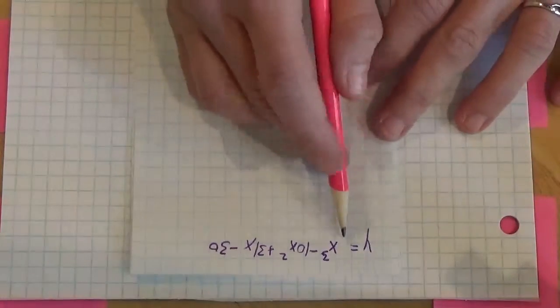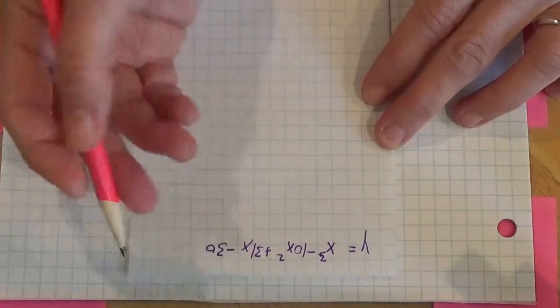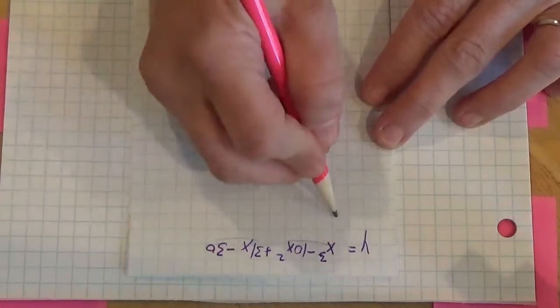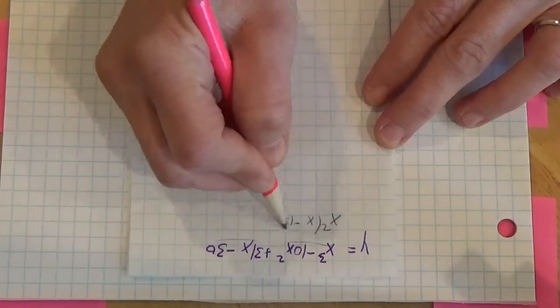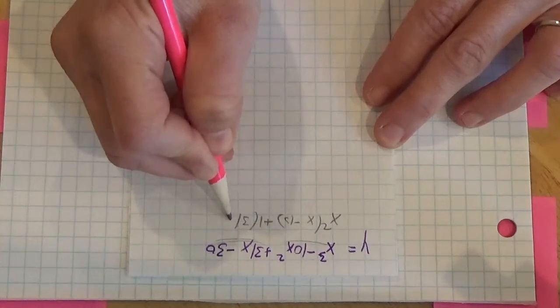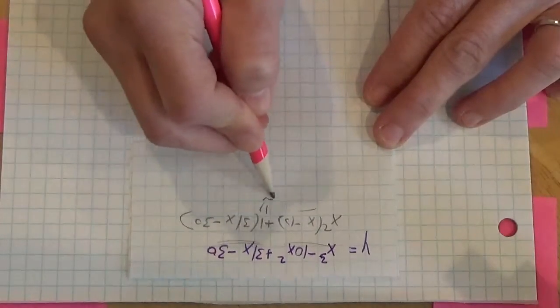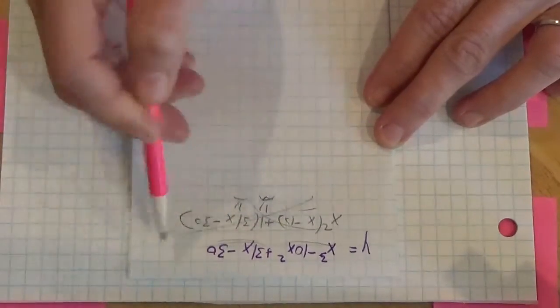Okay, so I want to find the zeros of this guy first. And so I have 1, 2, 3, 4 terms. Maybe I'll try to group it, right? So maybe I have x squared and x minus 10, and then I can't take out anything from there, and I have 31x minus 30, and those don't match. So sad, it doesn't factor.